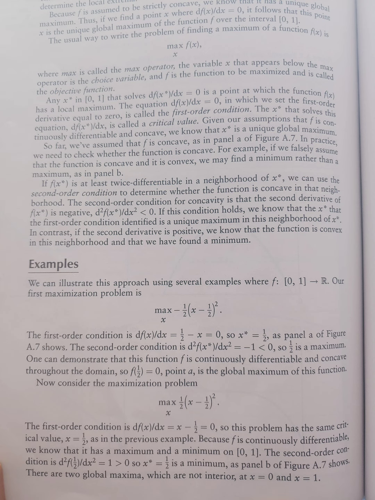As panel A of figure A.7 shows, the second order condition is the second derivative of f(x*) with respect to x equals −1, which is less than 0.